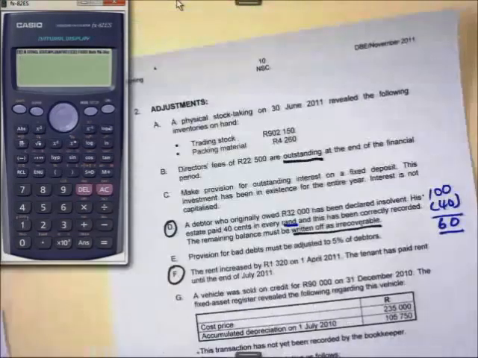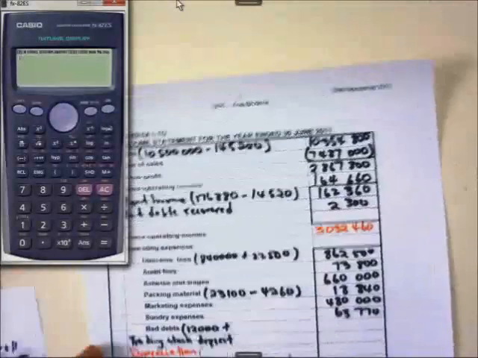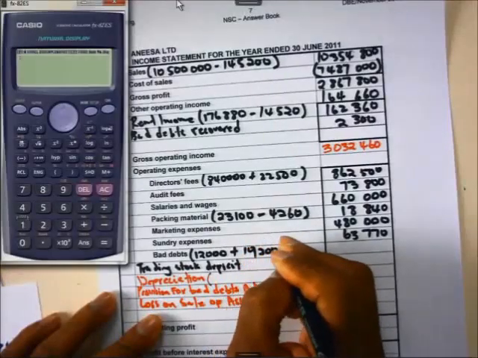So if we check our income statement, we'll have 12,000 for bad debts plus the 19,200 that was calculated.